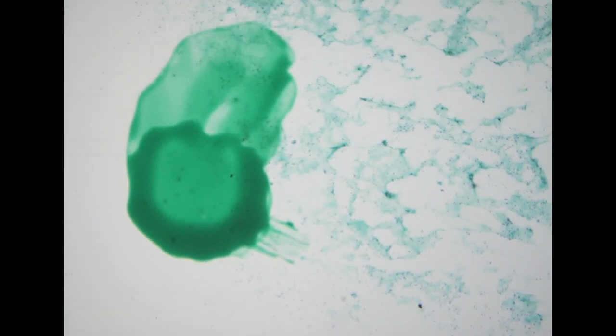So let's move to the next specimen. The patient had a past history of pancreatic cancer, and he had multiple ascites in our hospital, so we've called these positive for carcinoma before in the ascites.